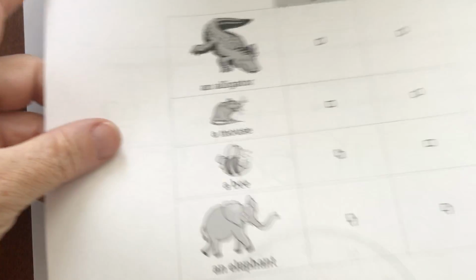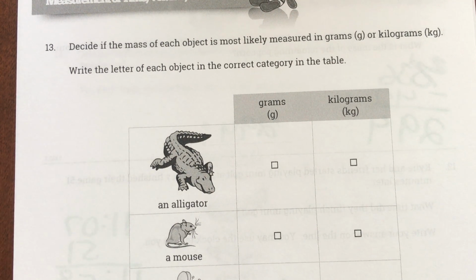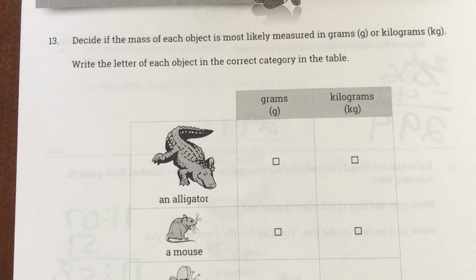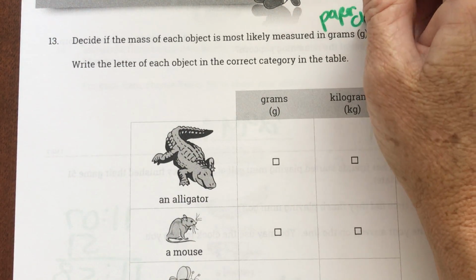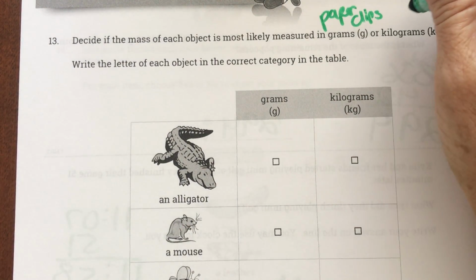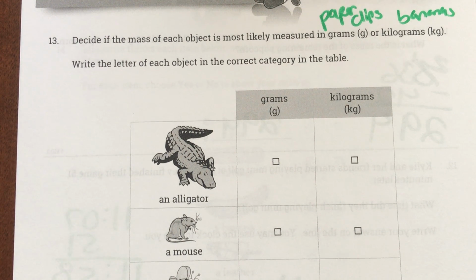All right, number 13 says, decide if the mass of each object is most likely measured in grams or kilograms. Grams or kilograms. Okay, well, grams are paper clips, and kilograms are bananas, if you remember that. Grams are, so that would be a big difference there.